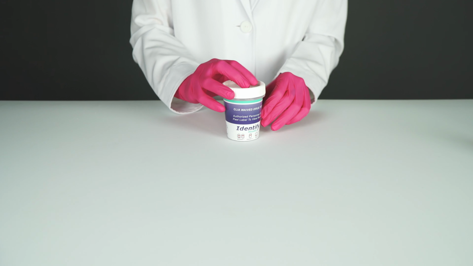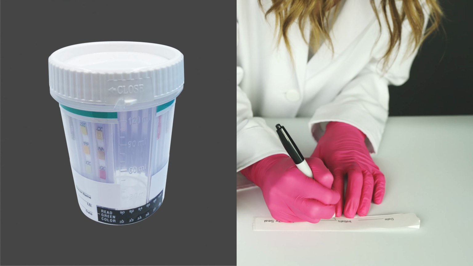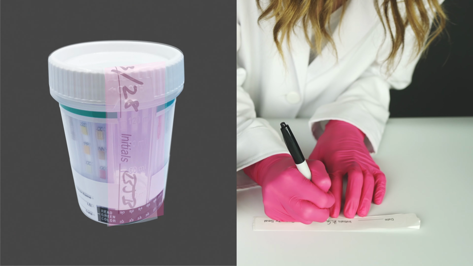Place the cup on a flat surface. Peel off the label on the cup to view the results. Date and initial the security seal, then place the security seal on the cap. Read the test results at 5 minutes.